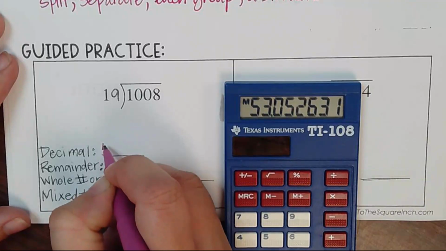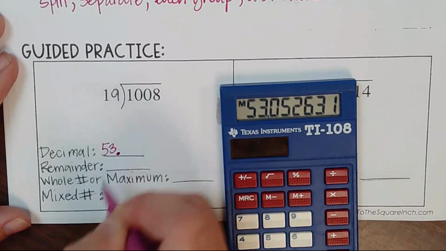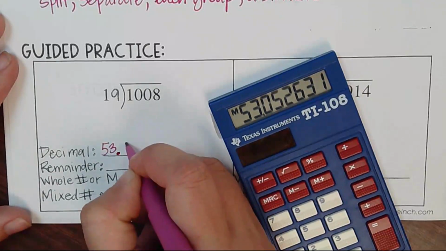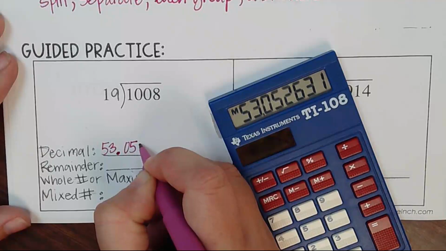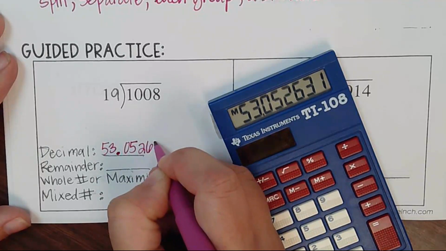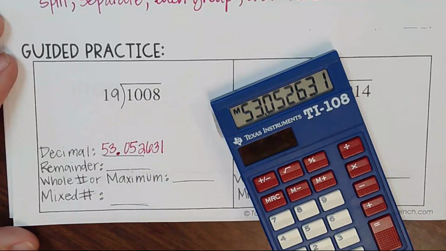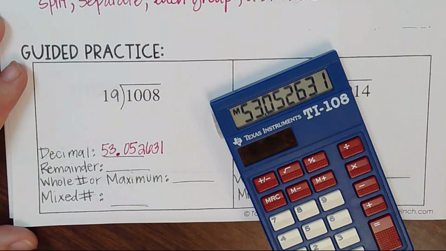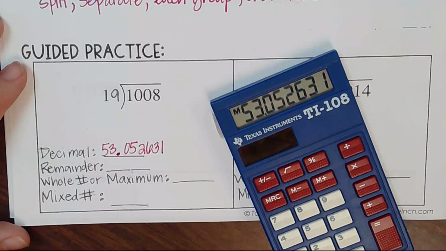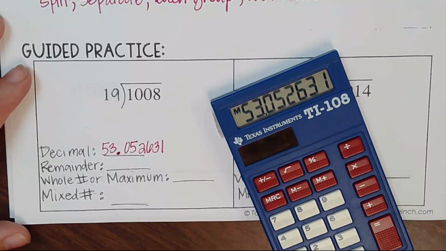So we're going to put 53 point, and make sure that's a decimal, 0, 5, 2, 6, 3, 1. You may be asked, okay, I'm not doing it today, to stop writing at the tenths or stop writing at the hundredths, or I might say estimate to the hundredths place. What does estimate mean? Round. Round. Good. Okay? So we're not worrying about that today. Get it? Got it? Good.